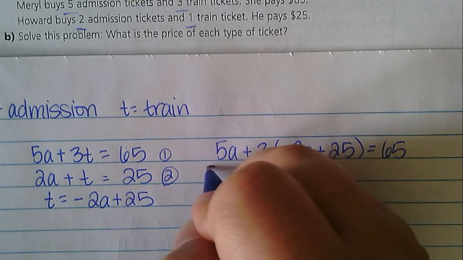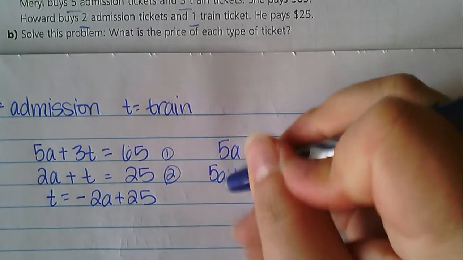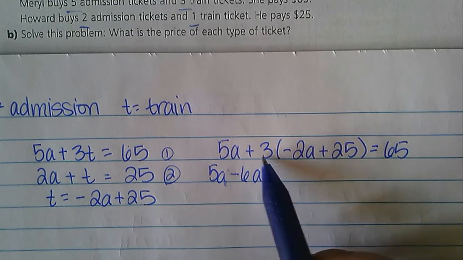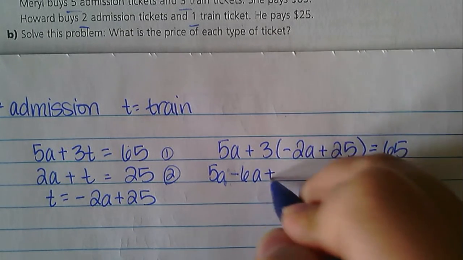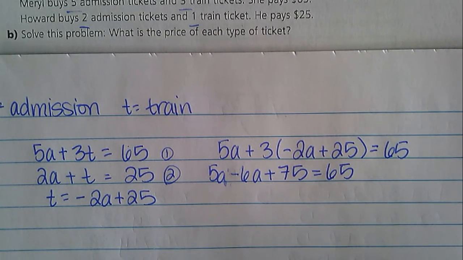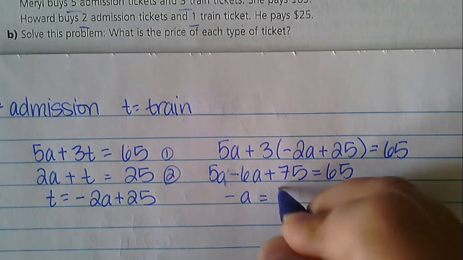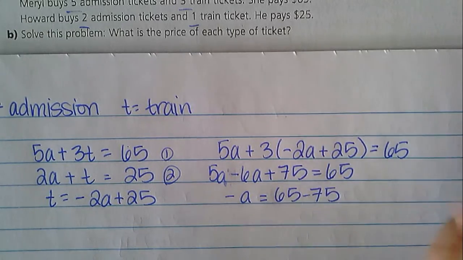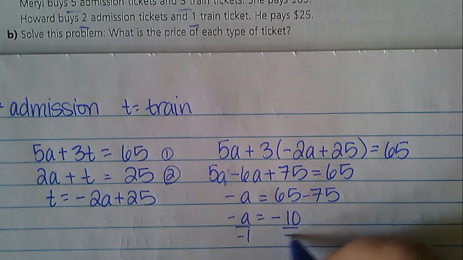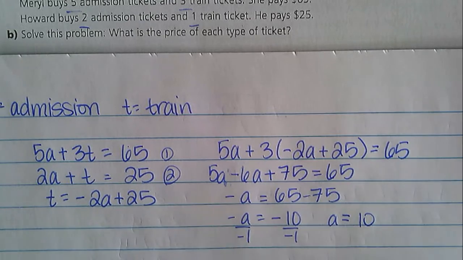So let's solve it. 5a plus 3 times negative 2a is negative 6a, and 3 times 25 is a positive 75, so plus 75 equals 65. Let's combine like terms. We have negative a, and if I want to move the 75 to the other side, I need to subtract 65 minus 75. Negative a equals negative 10, and to get rid of that negative, divide both sides by negative 1, a equals 10. Okay, so I've solved for a.